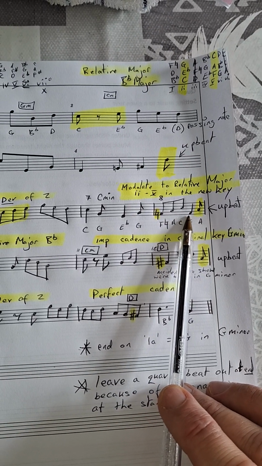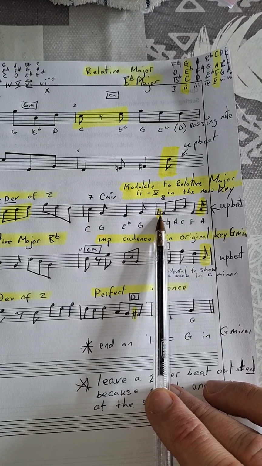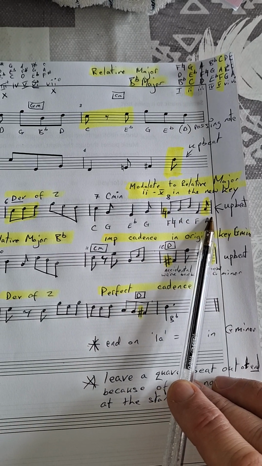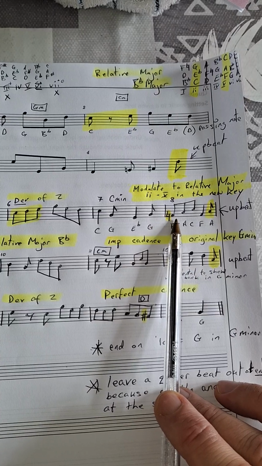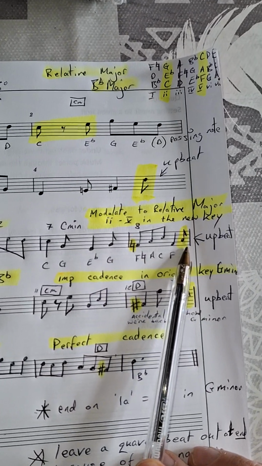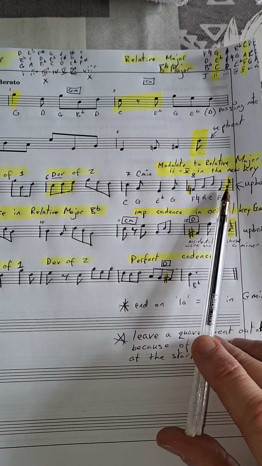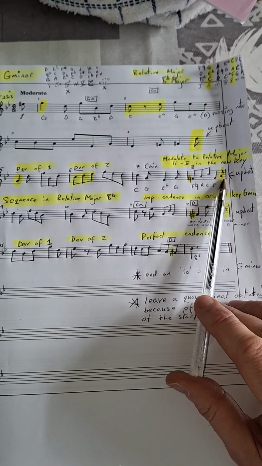I don't have to put in a natural sign here because this natural sign carries for the whole of the bar. Once this bar is over, that natural sign is gone. So remember again, factor in your upbeat at the end of every 4 bars. Every 4 bars, there's going to be an upbeat.